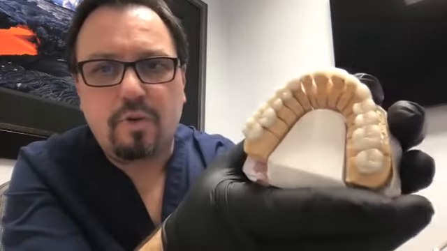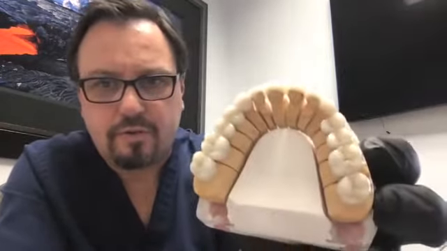The front are feldspathic porcelain. The posteriors, which I can show this way easily, are zirconia. So typically what we do is we layer the buccal cusps in feldspathic, kind of layered zirconia porcelain, and then the occlusal and palatal and interproximal is full contour zirconia, and the second molars are pretty much full contour zirconia.